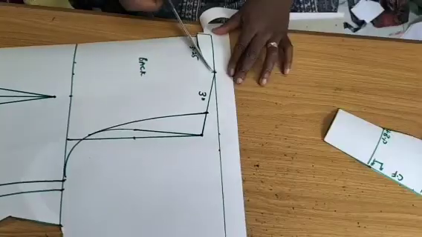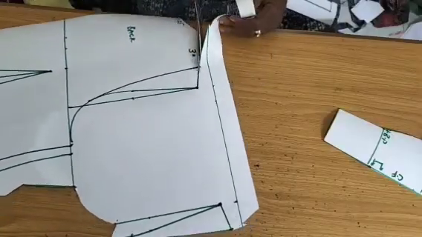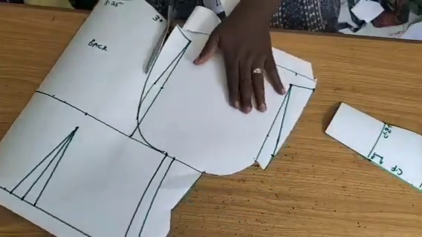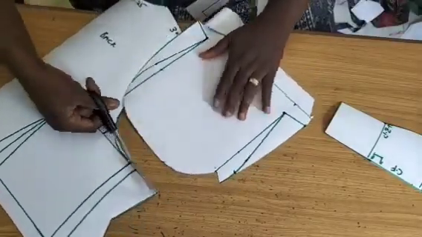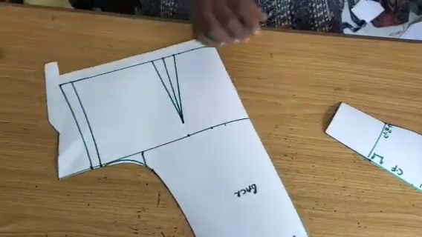So I'll just cut through here and cut through my shoulder seam. Then cut through the armhole line. Then I can decide to eliminate my dart.